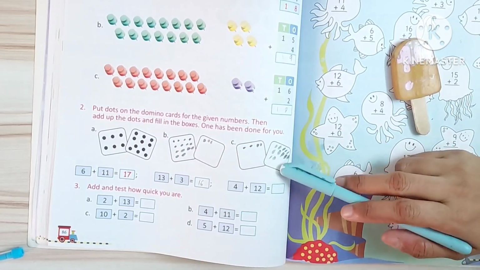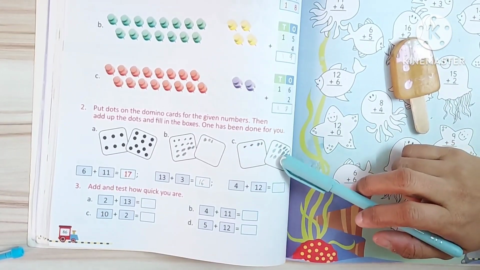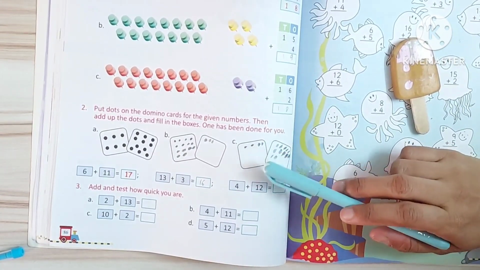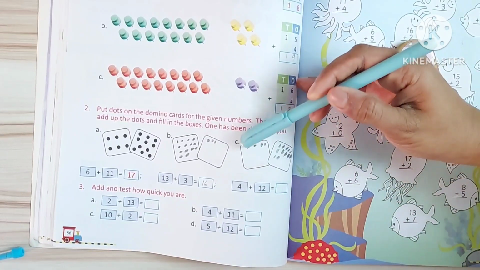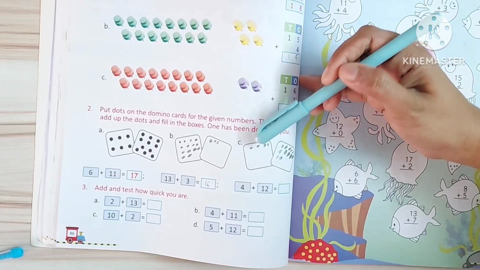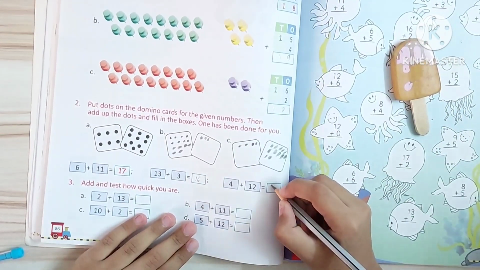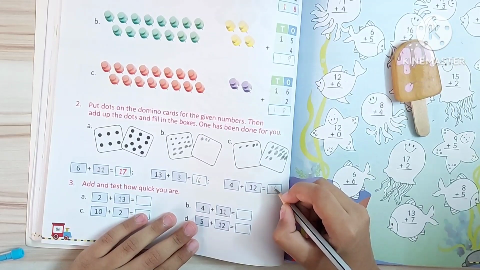Okay, here 12 is there. So 12 plus 4 and 4 plus 12 are the same. 12, count here: 13, 14, 15, 16. The answer is 16. Same or not? Same.